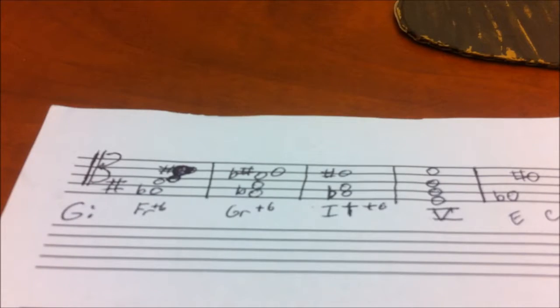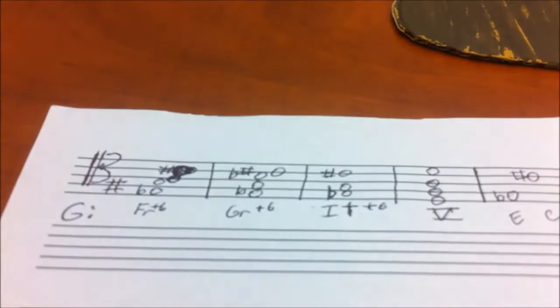There are three types of augmented sixths: the French, German, and Italian sixths. However, Germany and Italy weren't even countries in the early 1800s, so I'm not sure if they were called German and Italian sixths back in the 1800s.